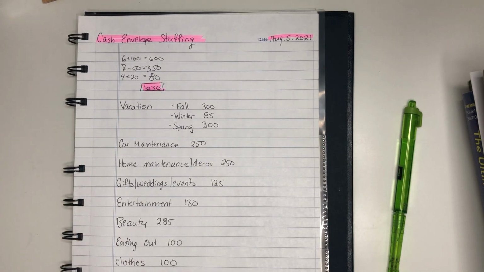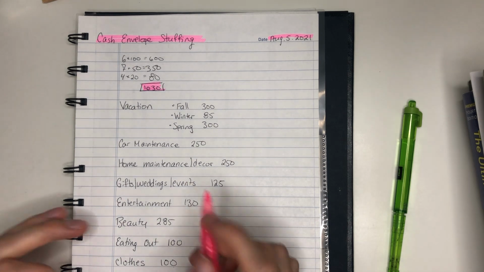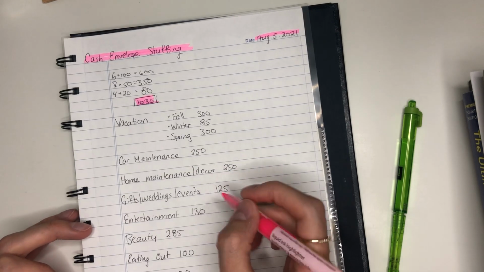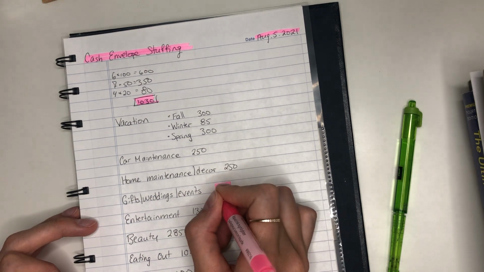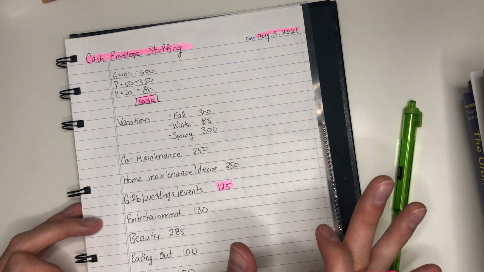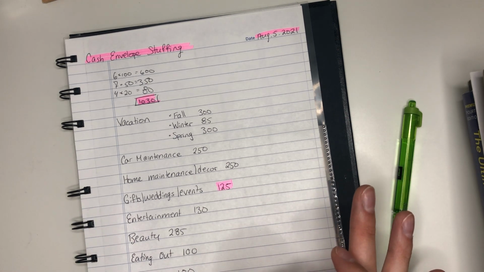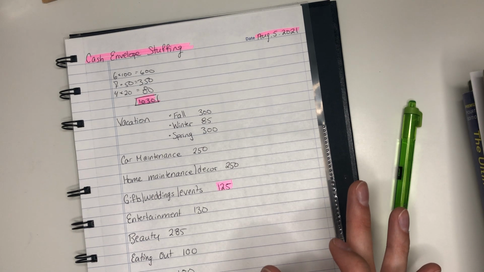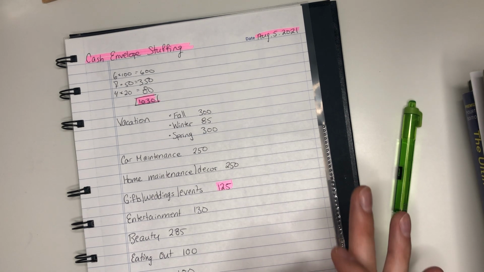So, how should I start this? Okay, so I have my vacations, car maintenance, home maintenance, gifts, entertainment, beauty, eating out, clothes, and my fun bucket. So number one, I am going to not add anything into gifts, weddings, and events. I'm pretty happy with that amount. That might increase, but I don't really have any big weddings or plans. A few housewarming parties, but those are fairly small. You know, just a $20 bottle of wine. It's not like a wedding, which will cost, you know, hundreds. So that I am good with.